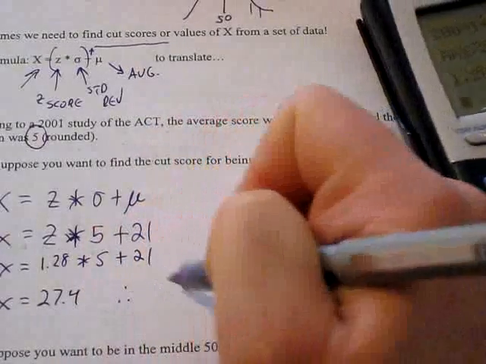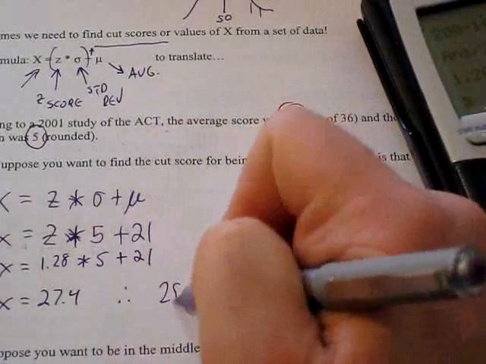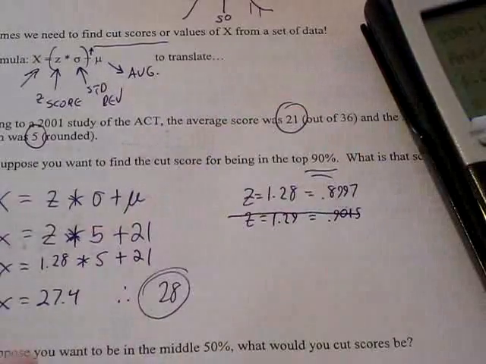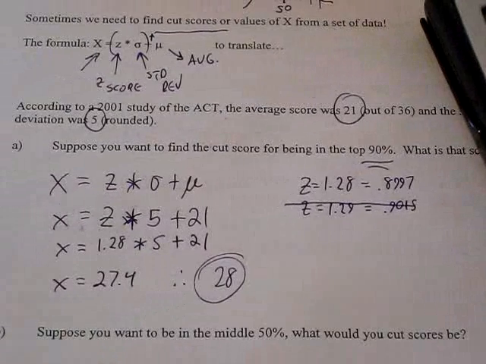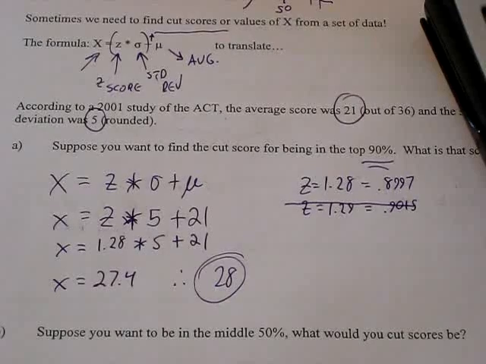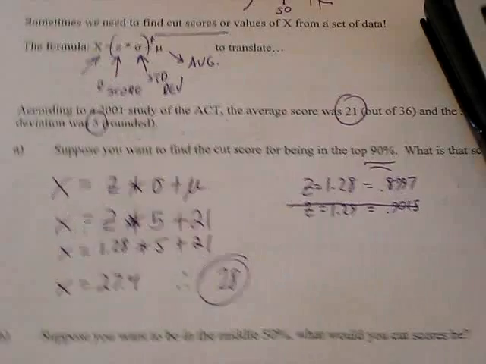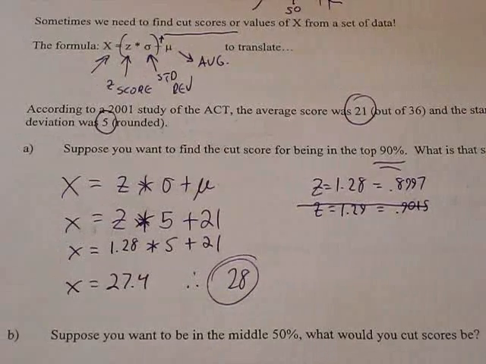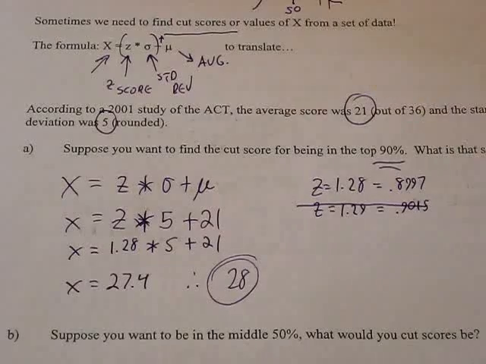Well, therefore, it looks like 28 is going to give you your 90th percentile there, since the ACT doesn't report back in decimals. So, wow, 28 is going to be your 90th percentile. That means anywhere between 28 to 36 is going to put you in the top 10% of all those who take the ACT, at least back in 2001. So, that's pretty astounding.